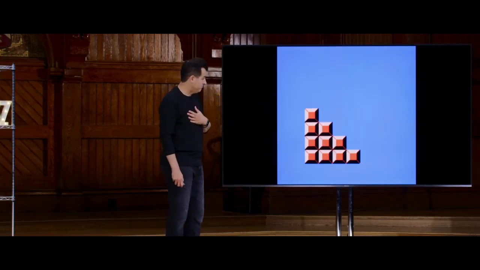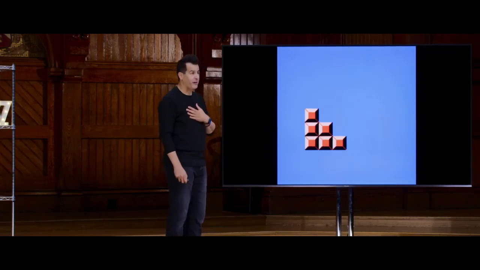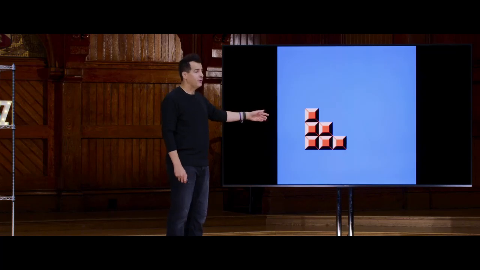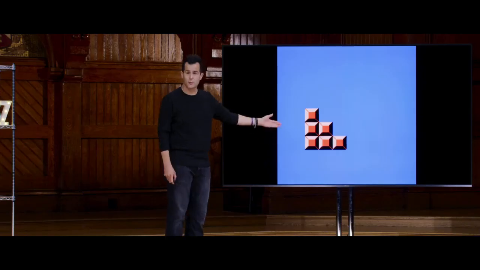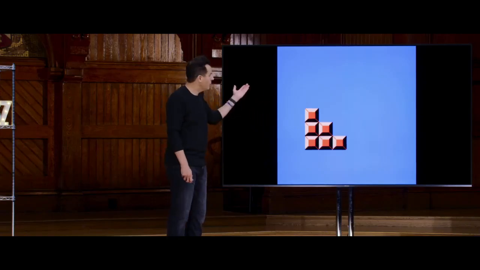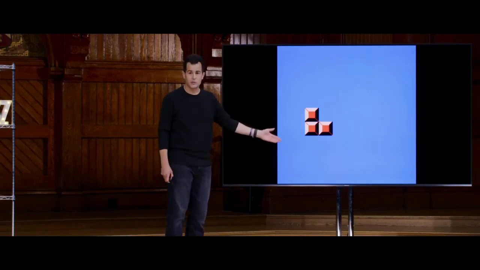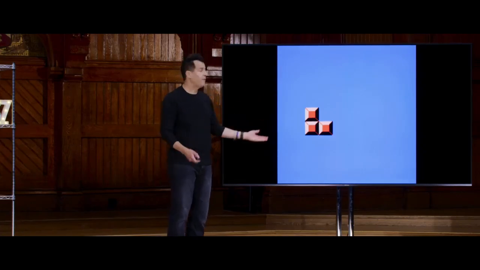Well, just to be a little difficult, a pyramid of height 4 is really just a pyramid of height 3 plus one more row. OK, well, what is a pyramid of height 3? Well, a pyramid of height 3 is really just a pyramid of height 2 plus one more row. Well, what's a pyramid of height 2? Well, a pyramid of height 2 is really just a pyramid of height 1 plus one more row. Well, what's a pyramid of height 1?